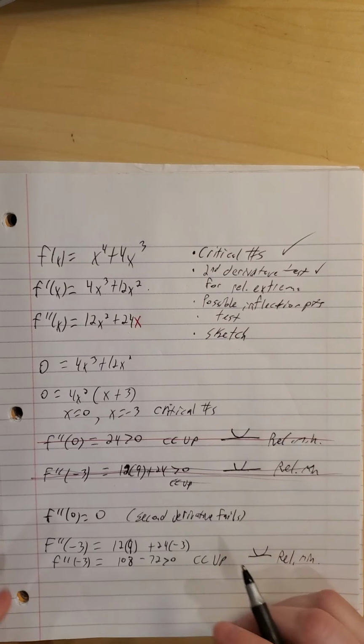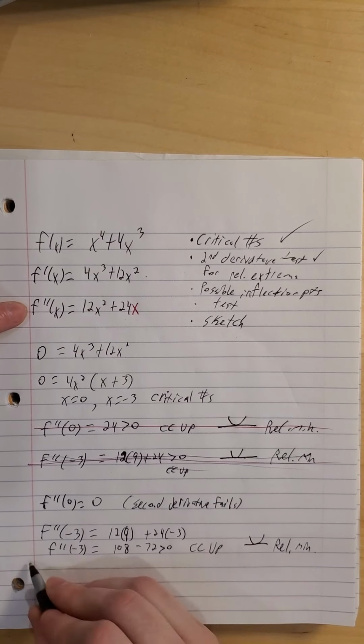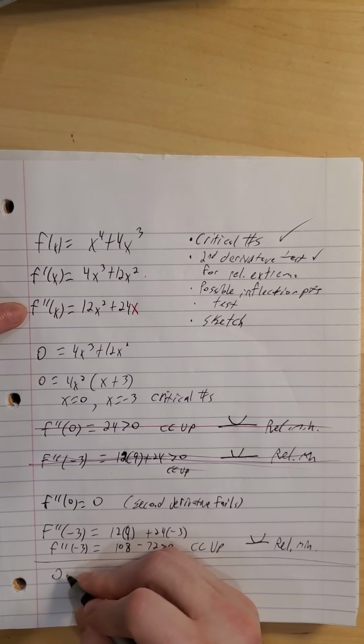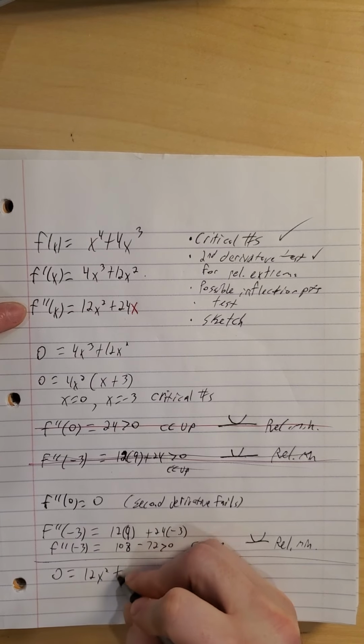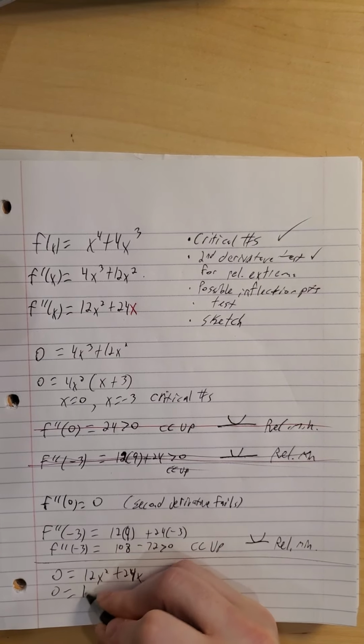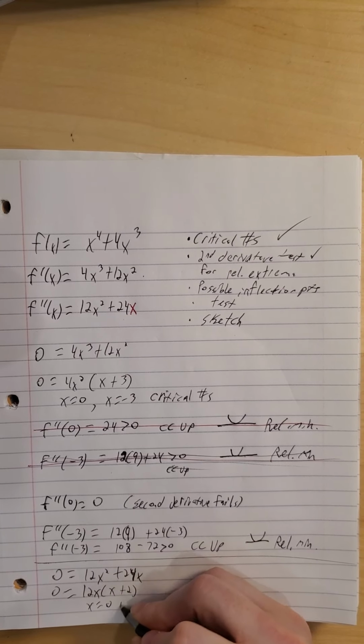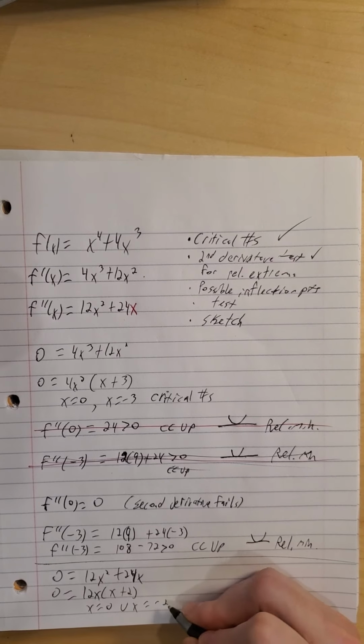Possible inflection points. For possible inflection points, we set the second derivative to 0. So 0 is 12x squared plus 24 times x. We can again factor that. So x equals 0 or x equals -2.